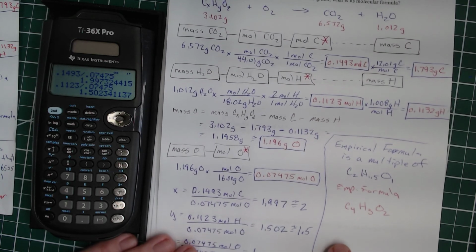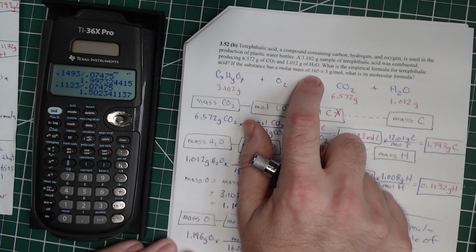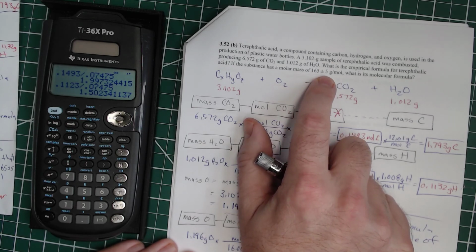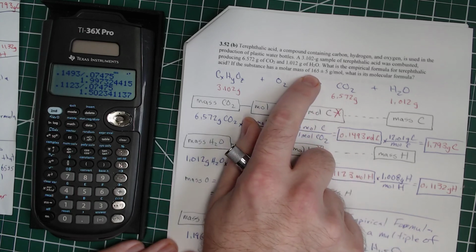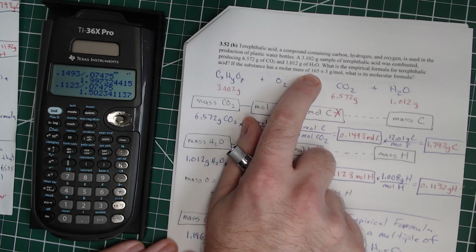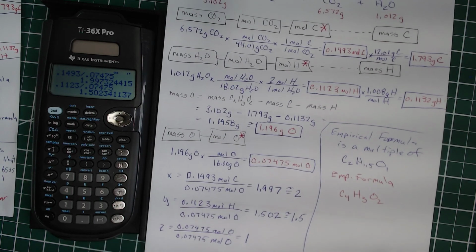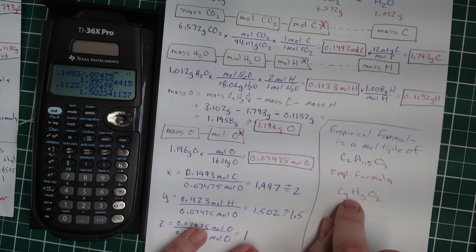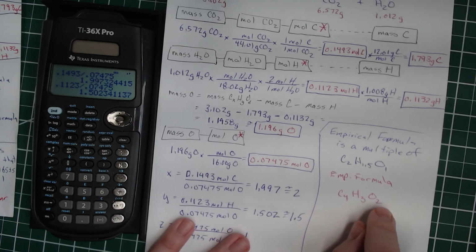But the point is that our substance has a molar mass, the molecular formula has a molar mass of 165 plus or minus 5 grams per mole. So some multiple needs to fall within that range of 160 to 170. So the easiest way to do this is we're going to do a quick and dirty calculation. Here we're just going to do whole numbers for this.